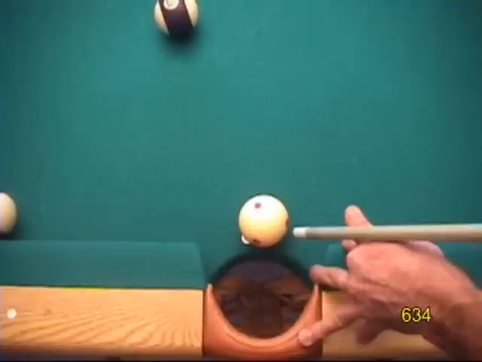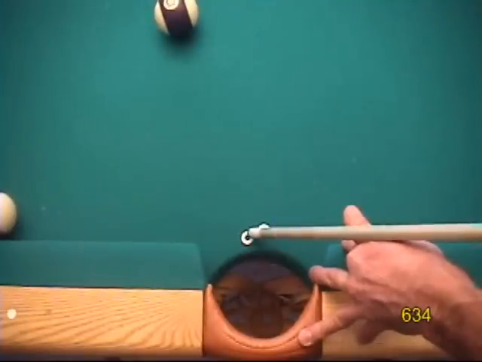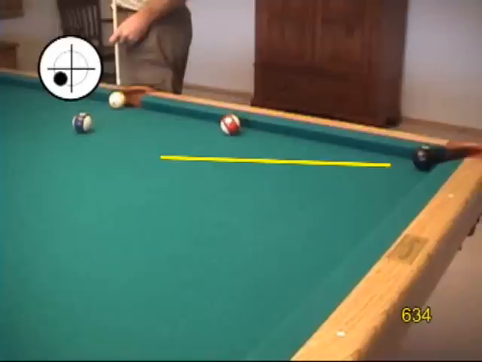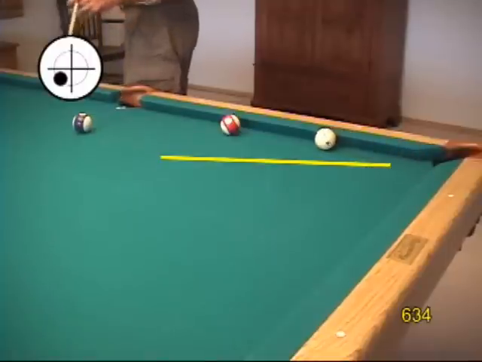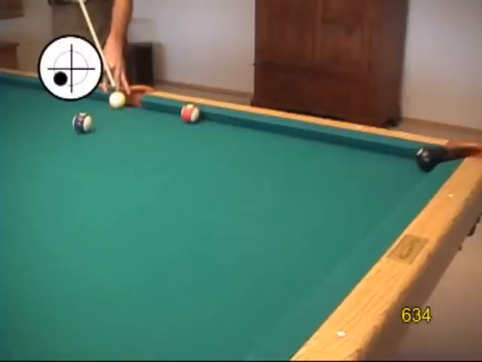Here's the shot from above. With more speed, the curve takes longer, but we still head in the same final direction. As I mentioned earlier, we don't need this much curve to pocket this ball. We just did that to demonstrate the method.